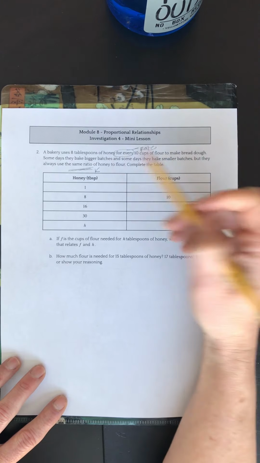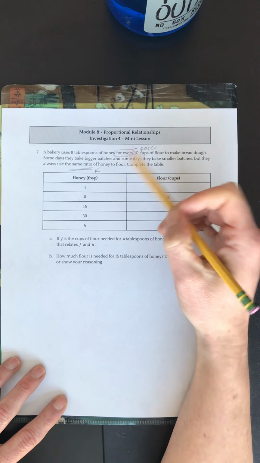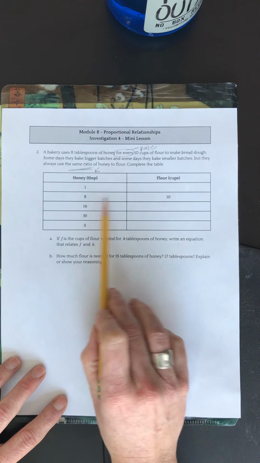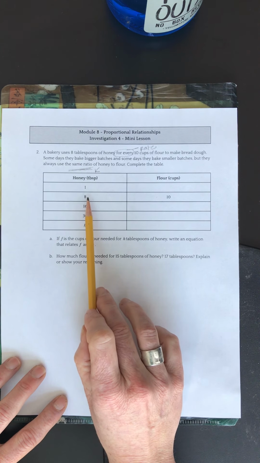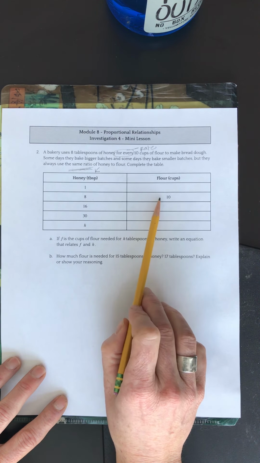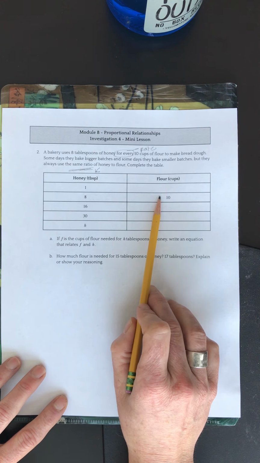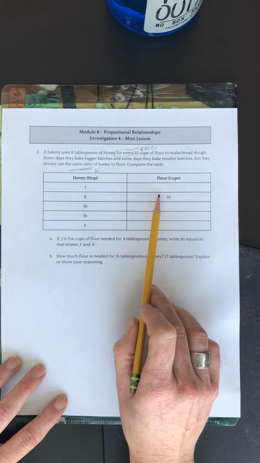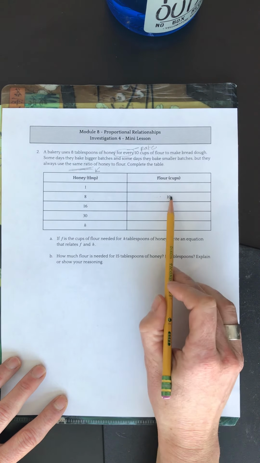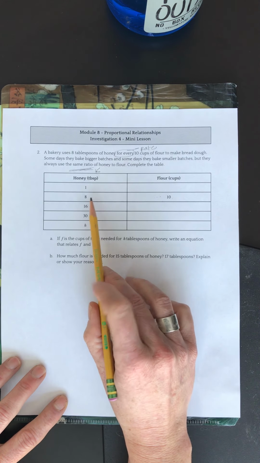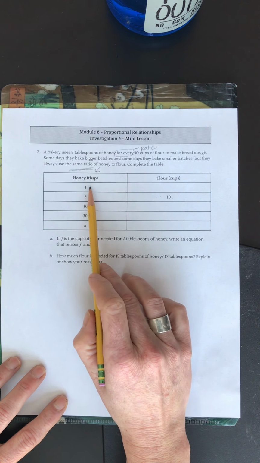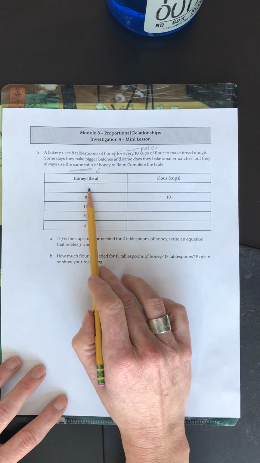So I need to start by figuring out what is my constant of proportionality. And since they've given me this information here, that 8 tablespoons of honey for 10 cups of flour, I might start by thinking about, okay, this is 10 cups of flour for 8 tablespoons, but I need to know my unit rate, my constant of proportionality, so I need to know it for 1.